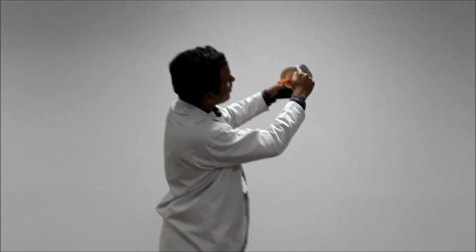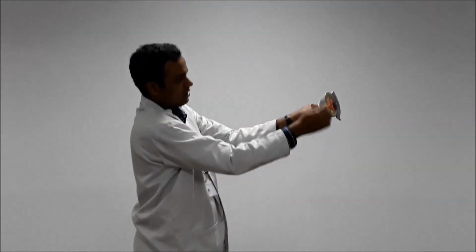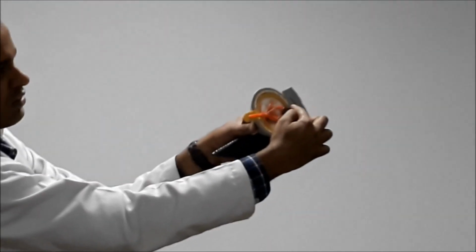You can see that sclera is continuous with the cornea. Can you make out? Sclera is continuous with this, the cornea. Only the arrangement of collagen fiber and the vascularity differs. Got it? Okay, any doubts? You have got with this?